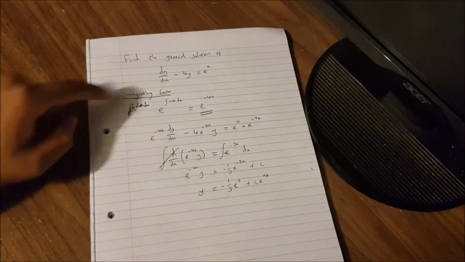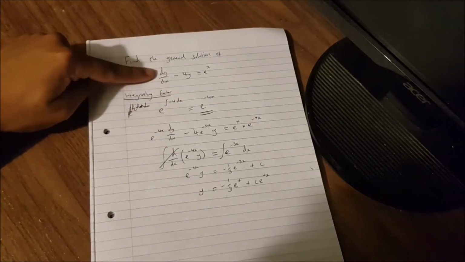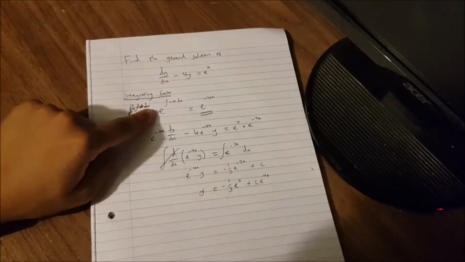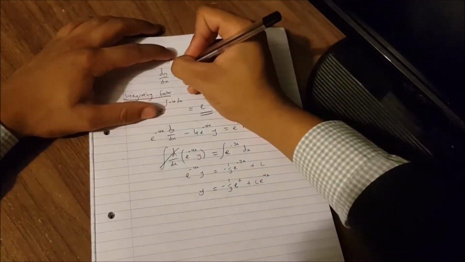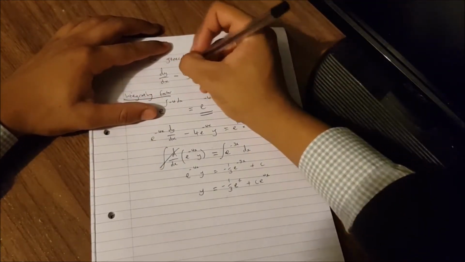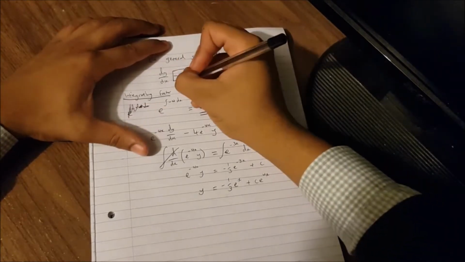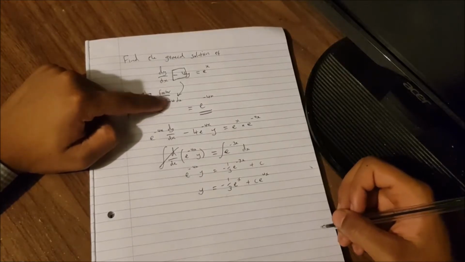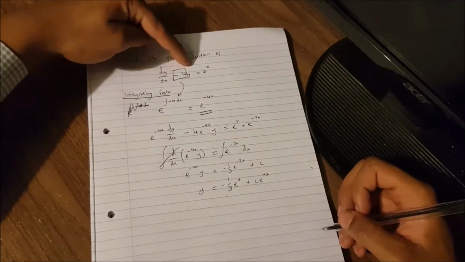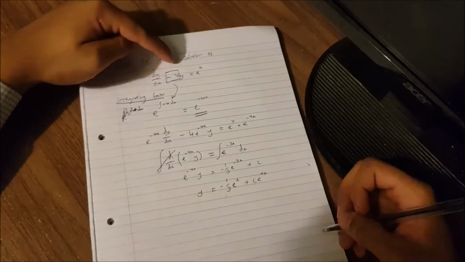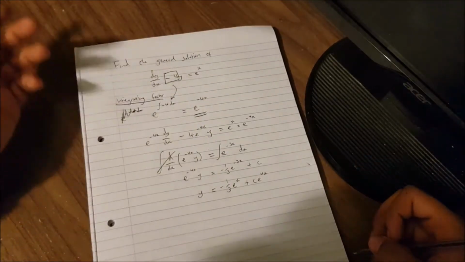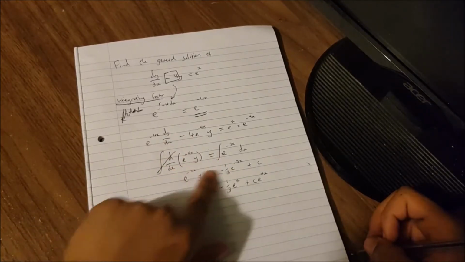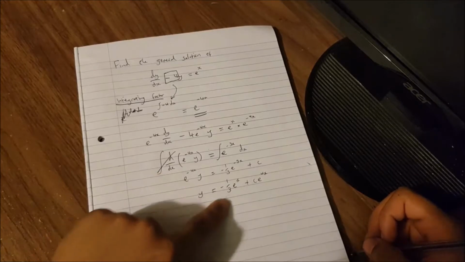Let me just go through it one more time. We're finding the general solution of dy by dx minus 4y equals e to the x. We need an integrating factor. The integrating factor is e to the power of the integration of whatever is with the y, so minus 4. Then we do exactly the same thing: you find your product, you find your implicit, then you integrate both sides, they cancel, and then just rearrange for y.